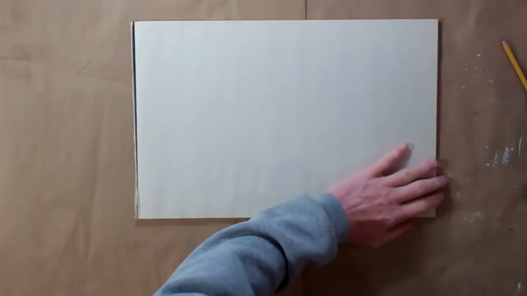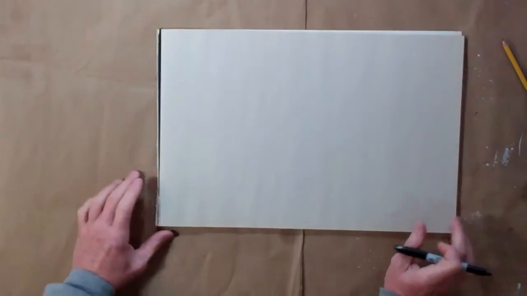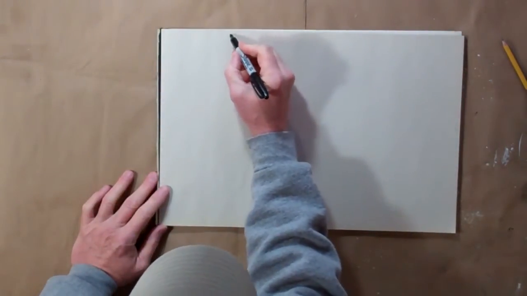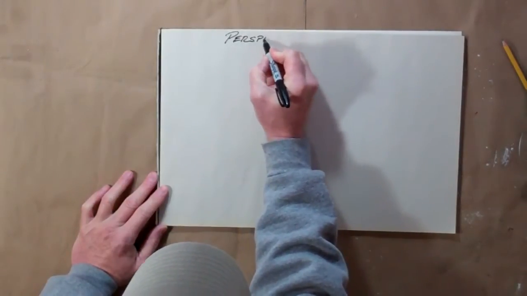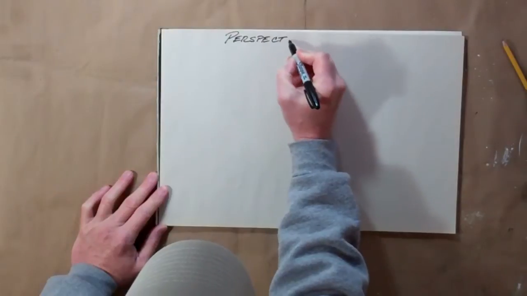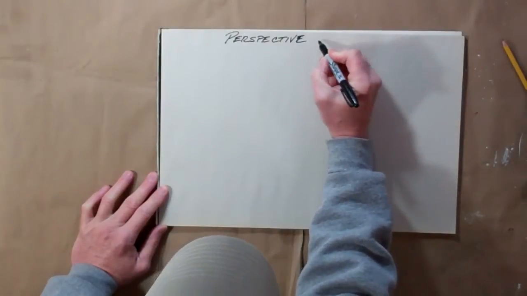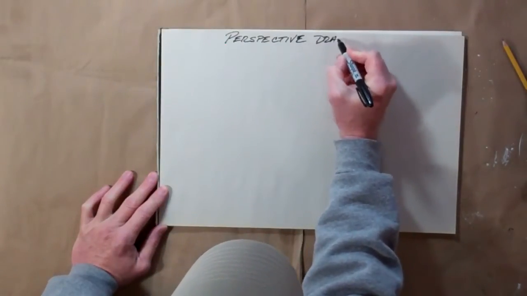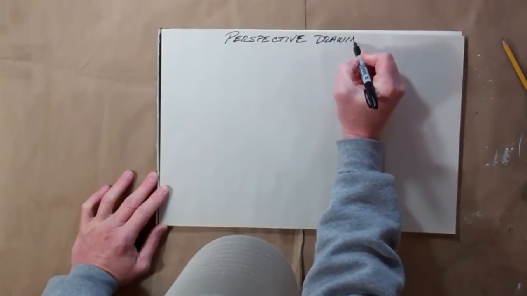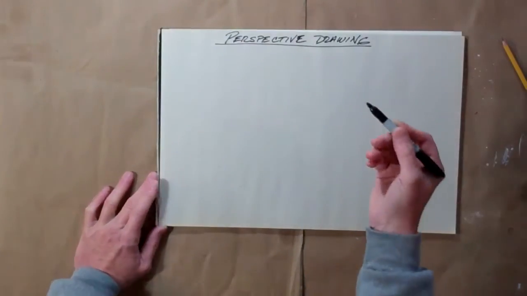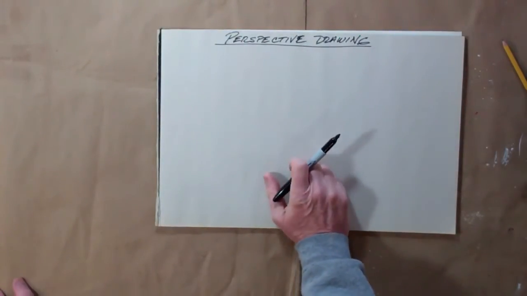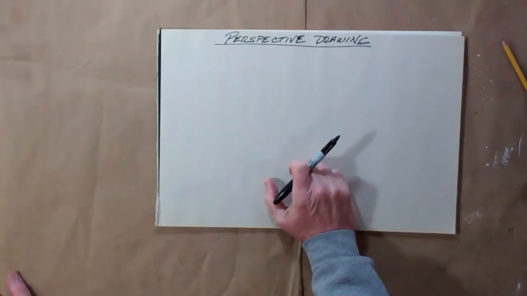Okay, the type of drawing we're going to begin with is called perspective drawing. Perspective. I'm using a marker, a Sharpie, so that you can see it a little better with the camera.